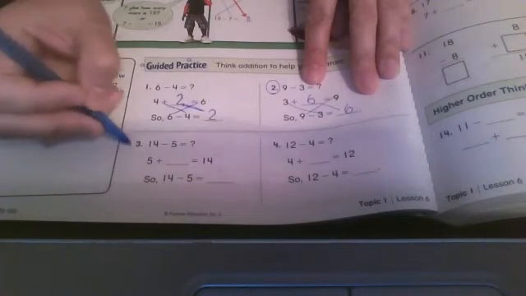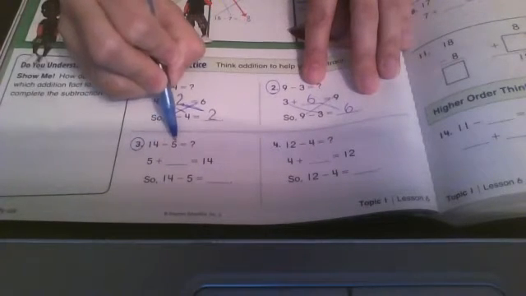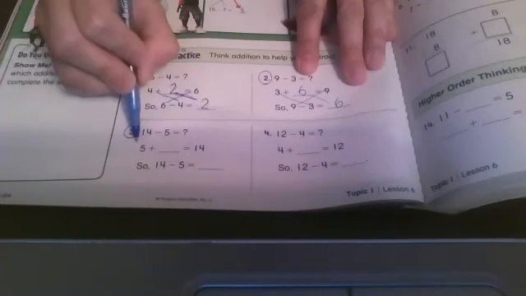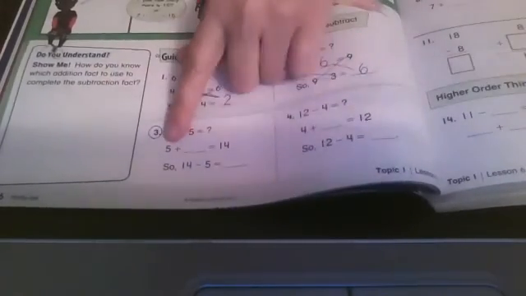And now I'm going to look at number 3. I have 14 take away 5 equals something. Okay, so they start me with an addition problem: 5 plus something equals 14.